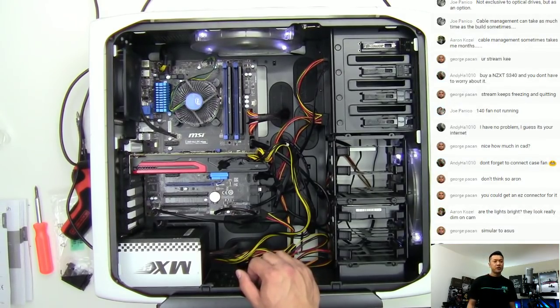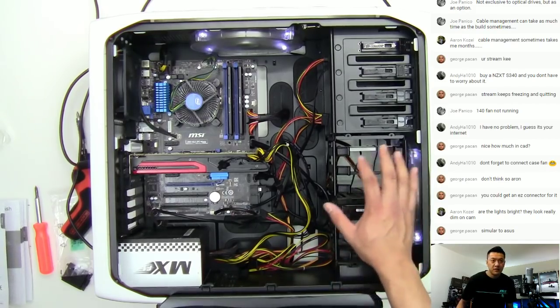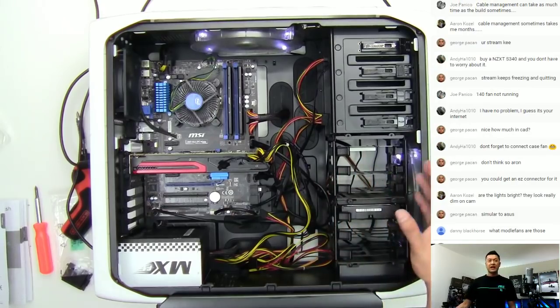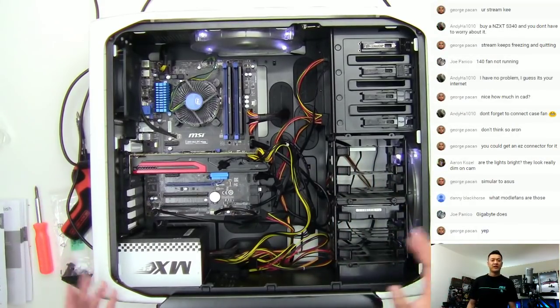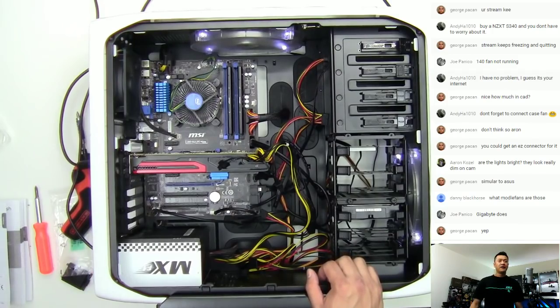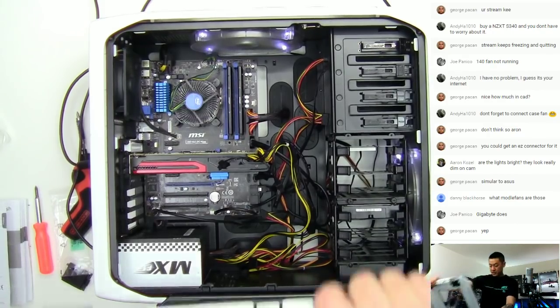Yeah, the lights are pretty bright. It's just I have really bright lights going on in this room right now. But yeah, if everything was turned off and closed up, let me see here. Let's go ahead and close this thing up.